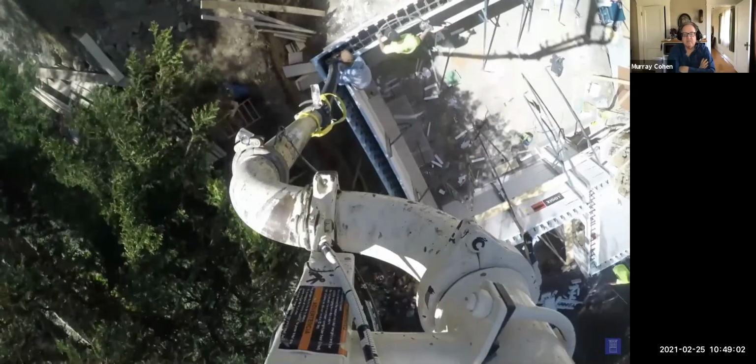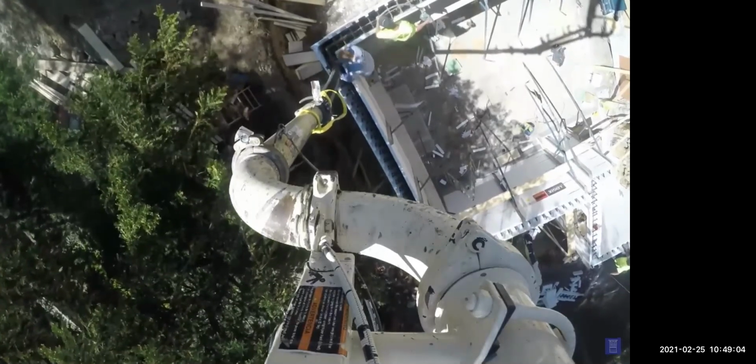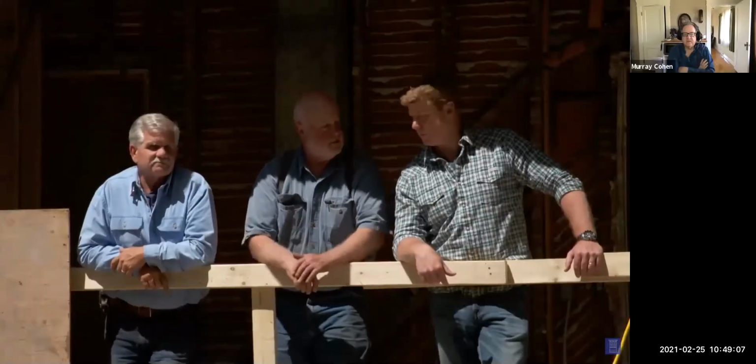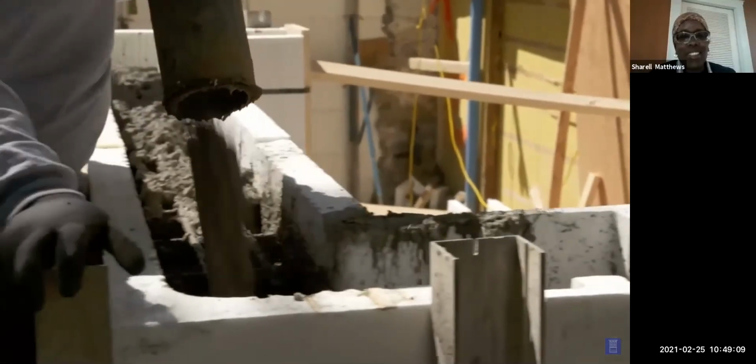You have to give the concrete time to set up a little bit. There's a lot of ties in there, holding those forms together. They have to settle in. You can see, because I don't see any chance through the outside. That's right.